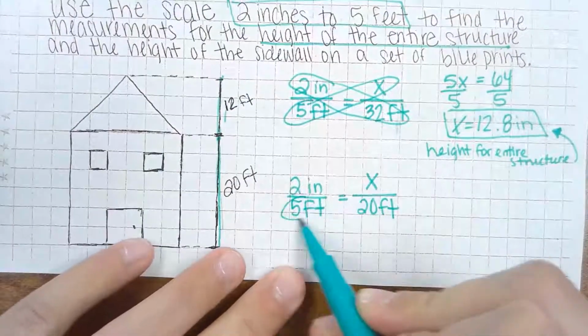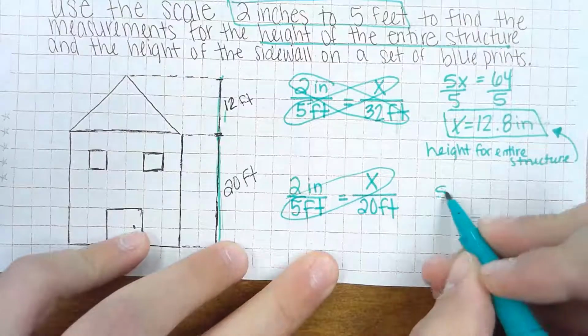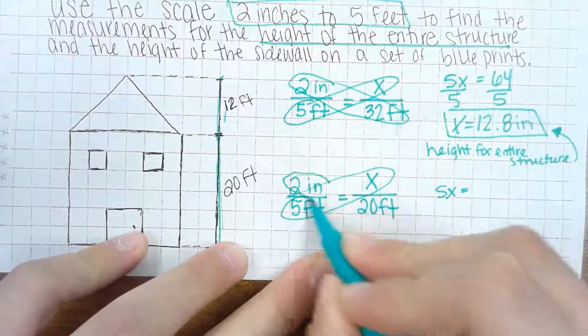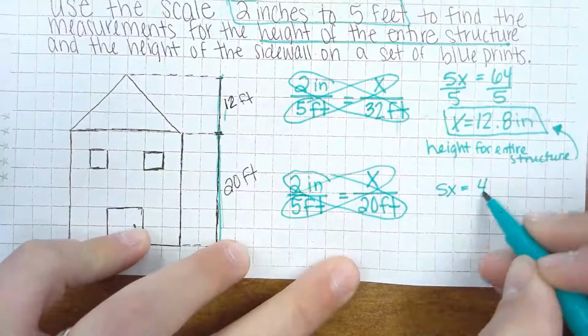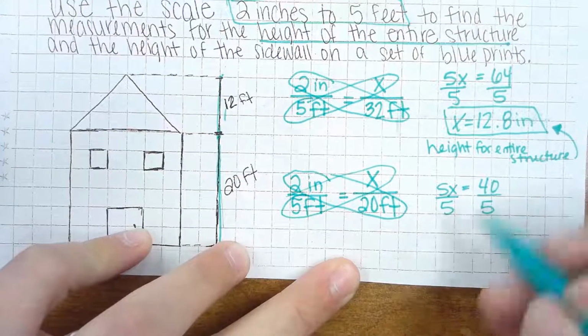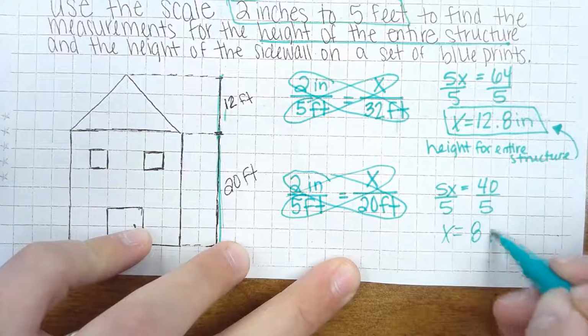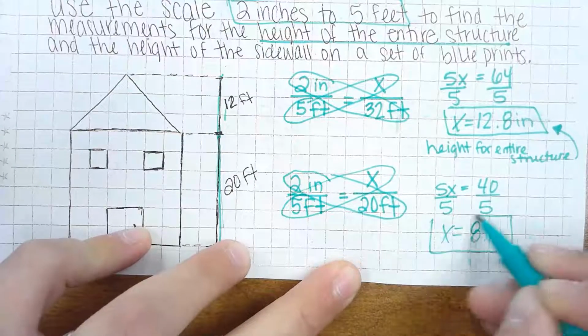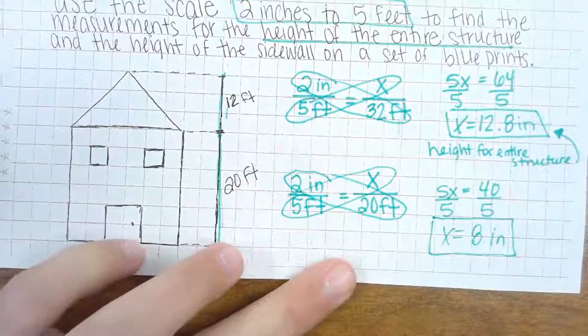So now we just cross multiply, so 5 times x is 5x. 20 times 2 is 40. Divide both sides by 5, and 40 divided by 5 gives us 8. So on the blueprint, just the sidewall itself would be 8 inches.